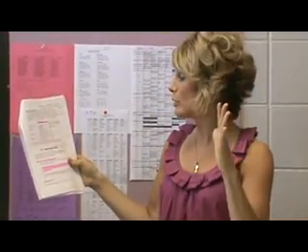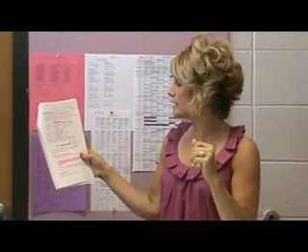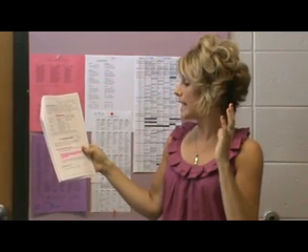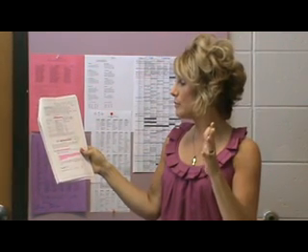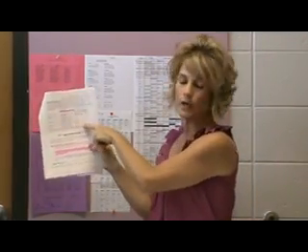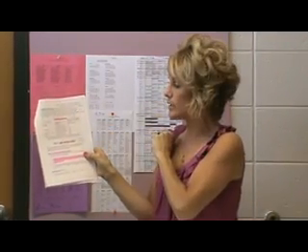So remember, summer regression is a major factor in our early stages. Also, keep in mind that the DRA2 book, or this chart here, will give you a quick guide to where you might place your students.